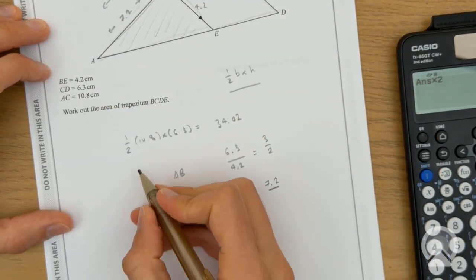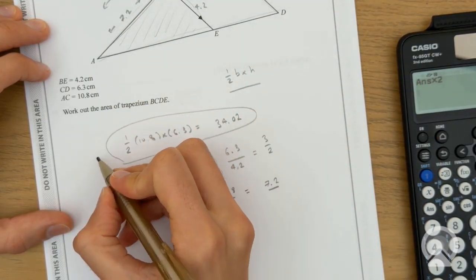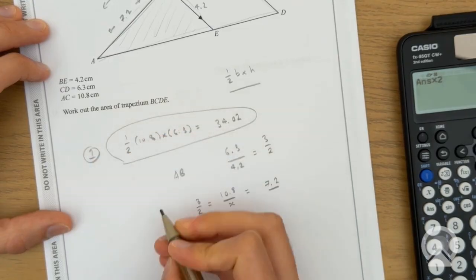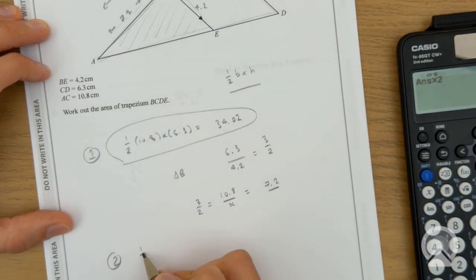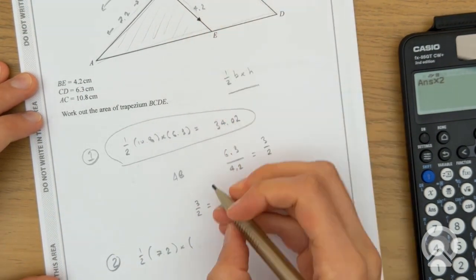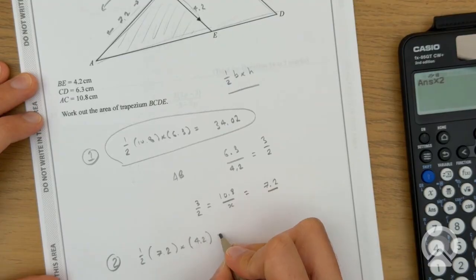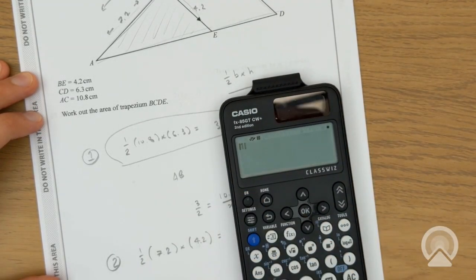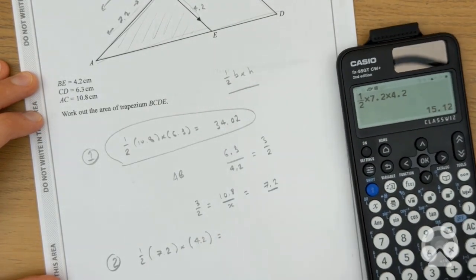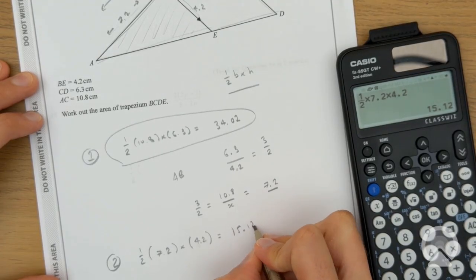And then we just do the same as before. This was part 1. And part 2 is going to be a half times 7.2 times the height here of 4.2 equals 15.12.